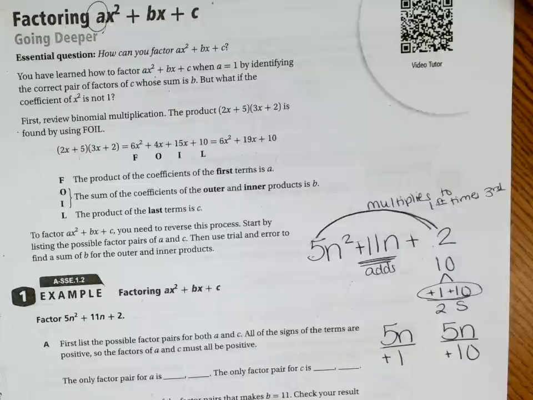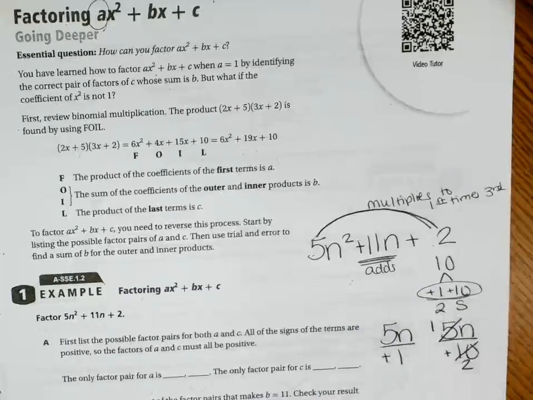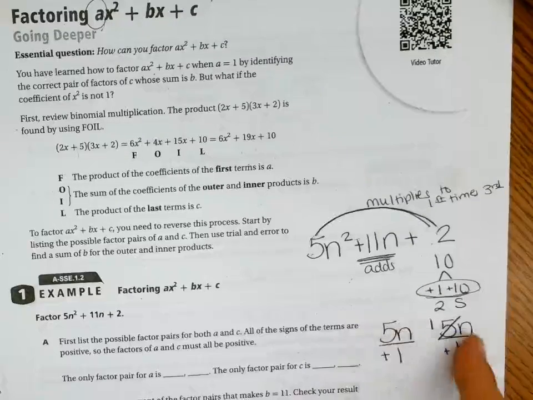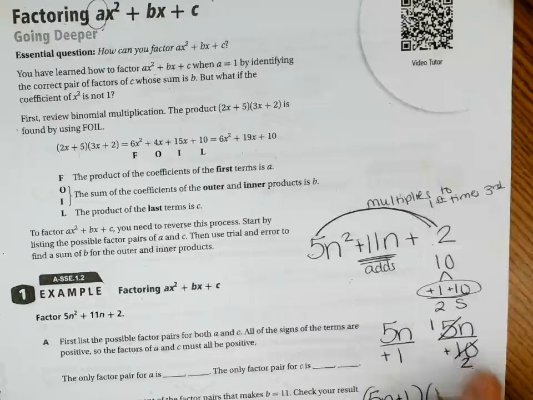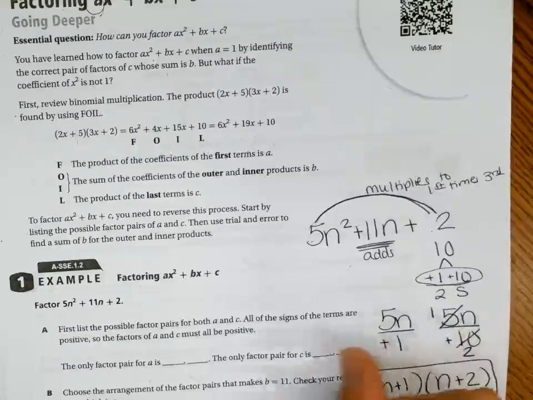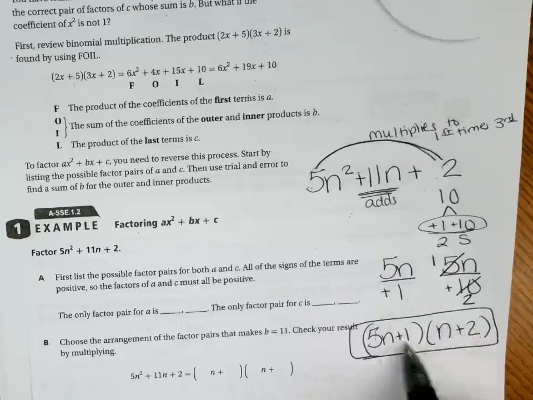Reduce if possible. So 5 goes into 5 once, 5 goes into 10 twice. 5 and 1 can't reduce. So these are your binomials: 5n plus 1, n plus 2. So let's try it out. 5n squared plus 10n plus 1n, so plus your 11n, plus 2.